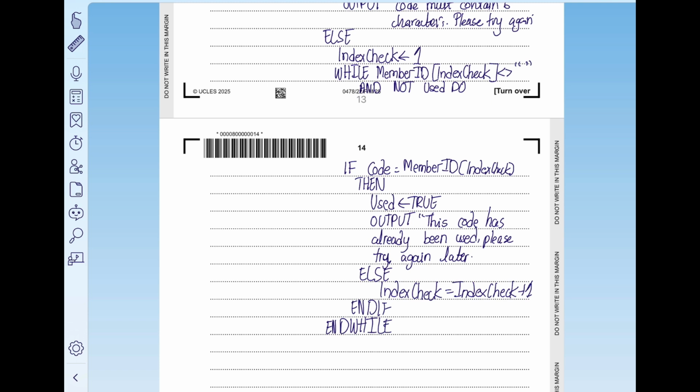Then we run this while loop. In the while loop, we check if the code that the user has entered is equivalent to the member ID of index check, that is, is it equal to the first one? If it is, then we set used to true, output that this code has already been used, and try again. If it is not equal, then index check is equivalent to index check plus 1. End if, end while.